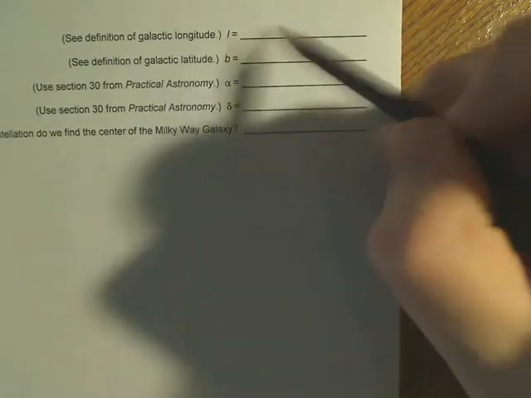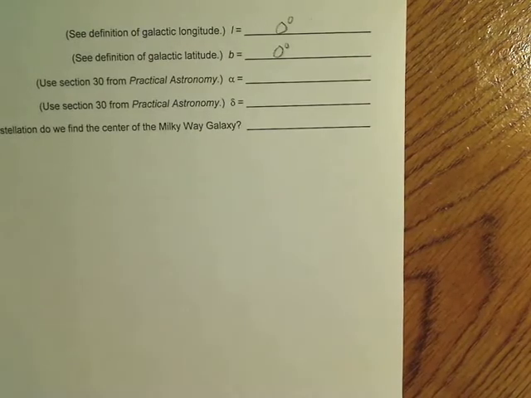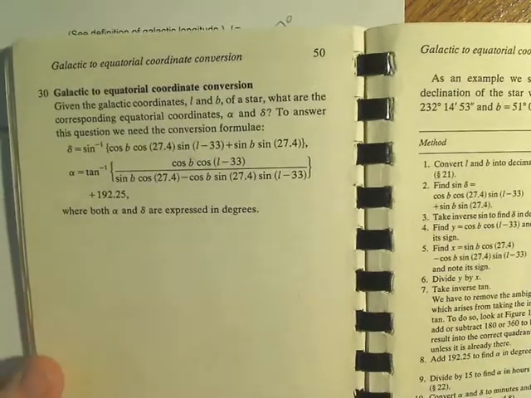On the back side, we already said that at the galactic center, it's 0 degrees and 0 degrees. That makes it kind of easy. So what we're doing is figuring out what the coordinates are for the center of the galaxy. And the center of the galaxy is far, far away, like that Star Wars reference.